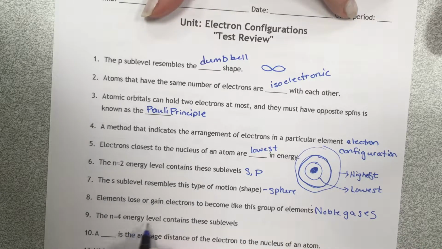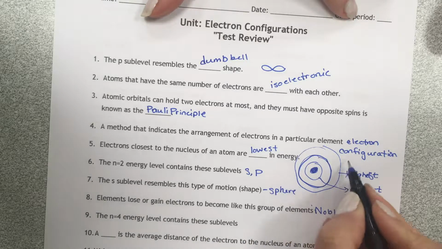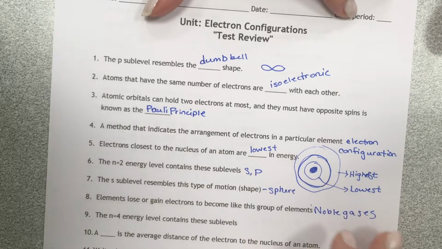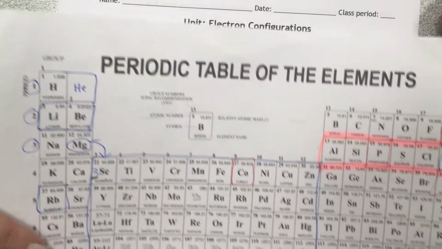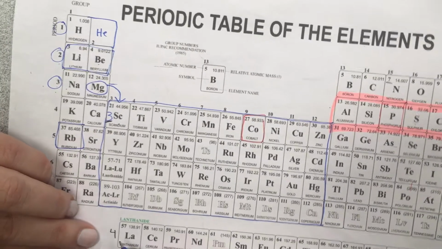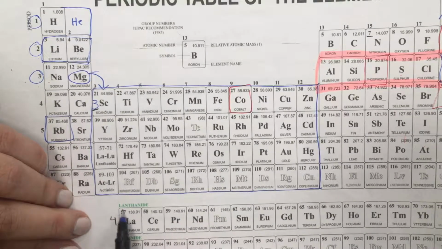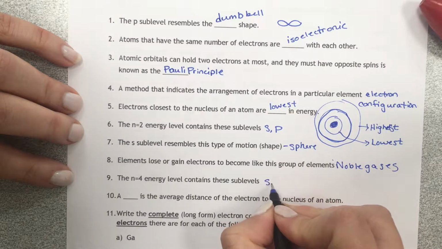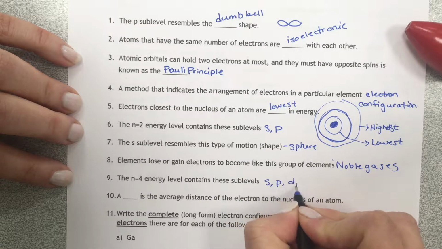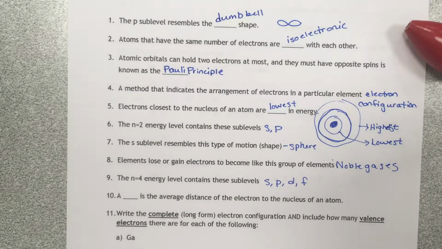The N equals 4 energy level contains these sublevels. So the fourth circle, 1, 2, 3, 4, that's going to contain everything. Remember, it has an S and a P and a D and an F. Remember, F sublevels start at 4. So it'll contain S, P, D, and F sublevels.